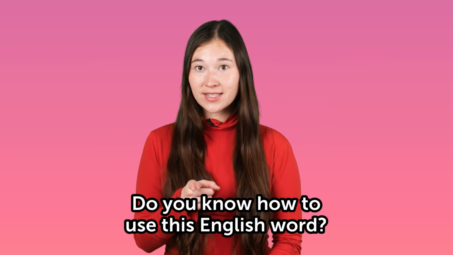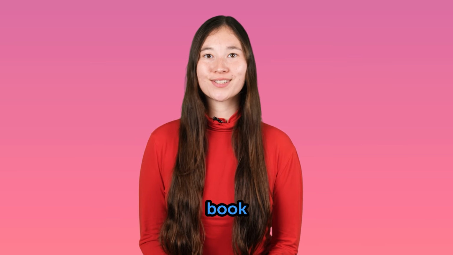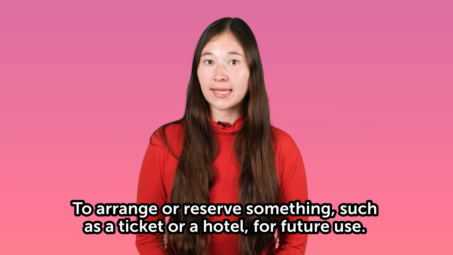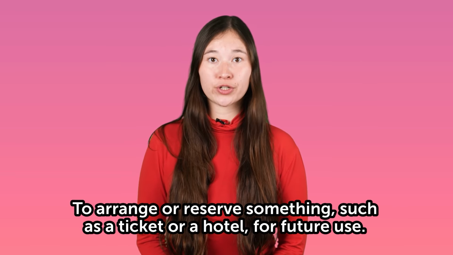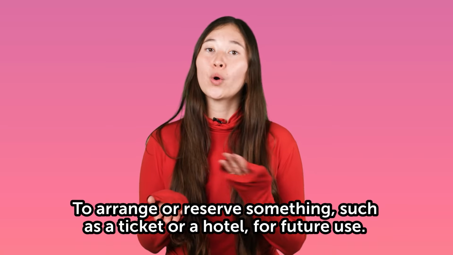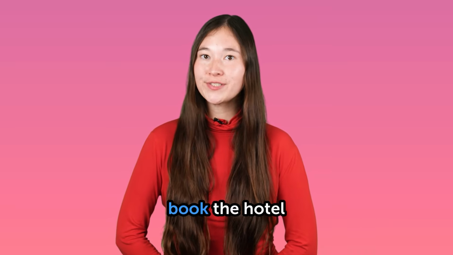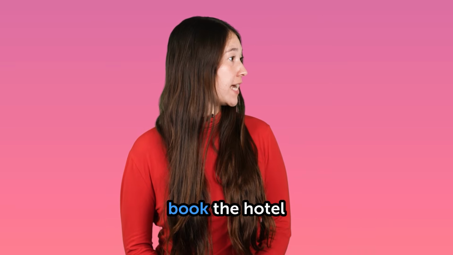Do you know how to use this English word? Book. It's a verb that means to arrange or reserve something, such as a ticket or a hotel, for future use. Here's an example. Book the hotel.